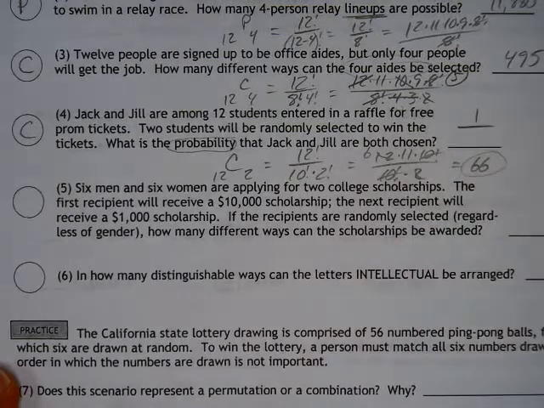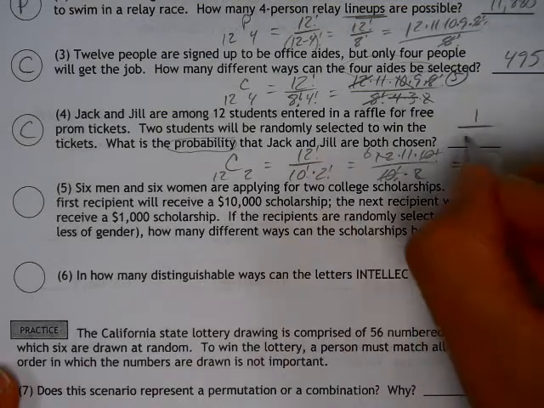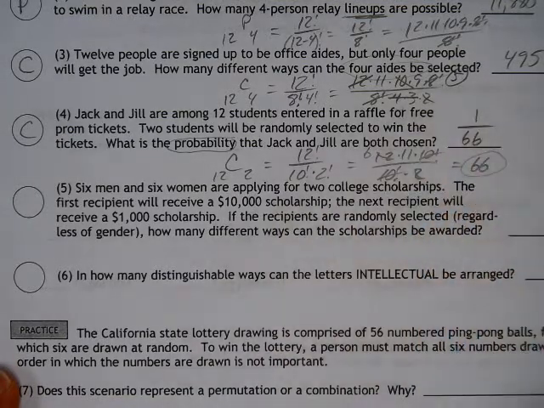Now that means there's 66 different possible combinations, of which only one of them includes Jack and Jill. So the probability is 1 out of 66.